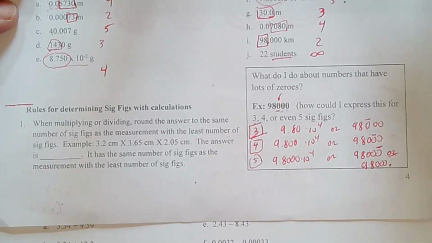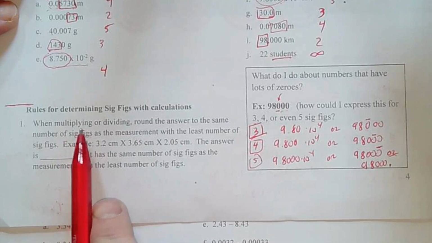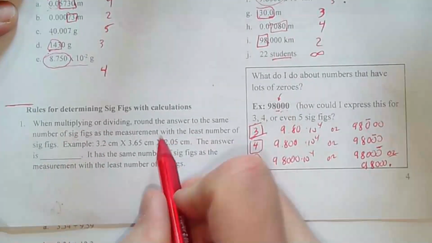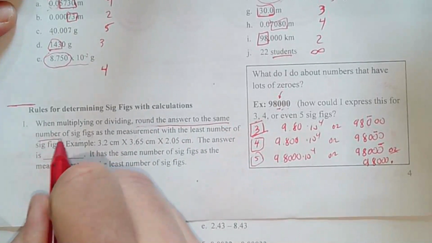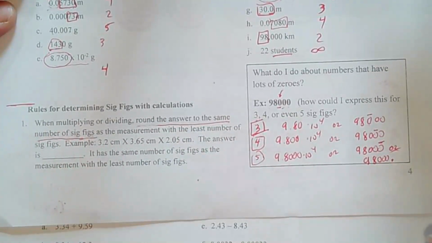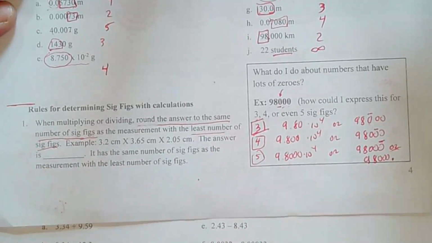How you handle significant figures in calculations depends on what mathematical operation you're doing. The first ones we'll be looking at are when you multiply or divide. You round your answer to the same number of significant figures as the measurement with the least number.